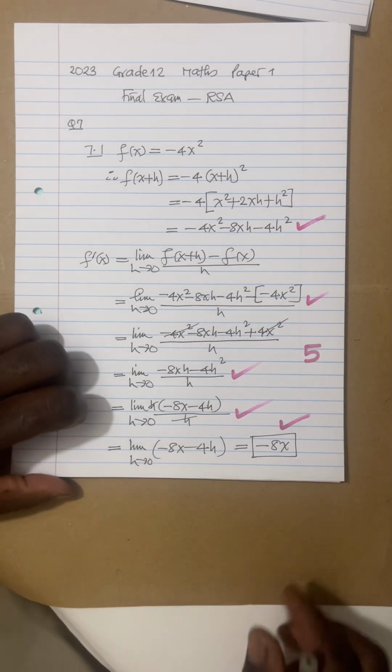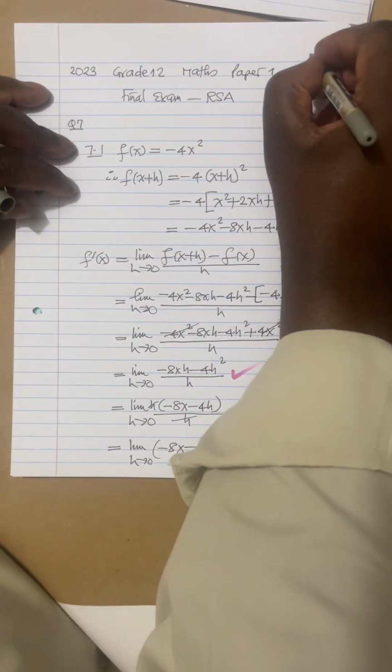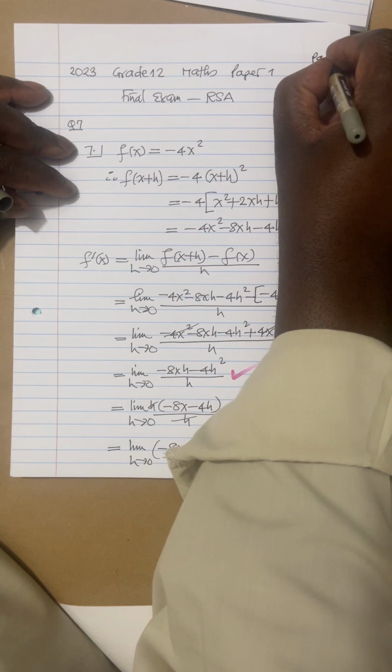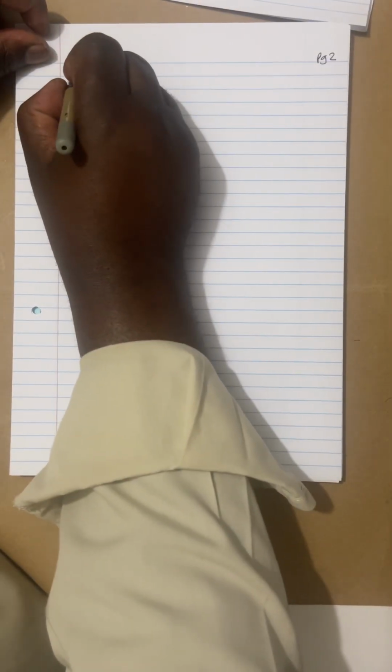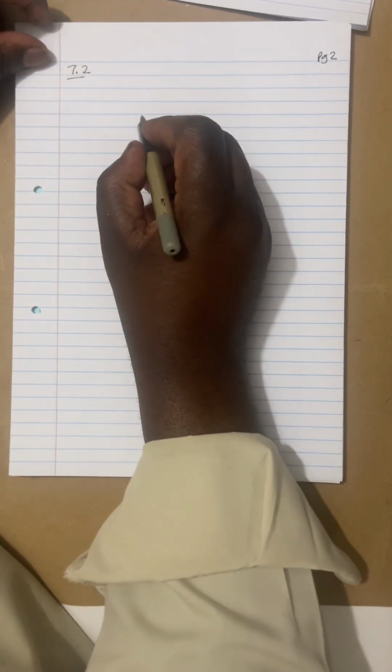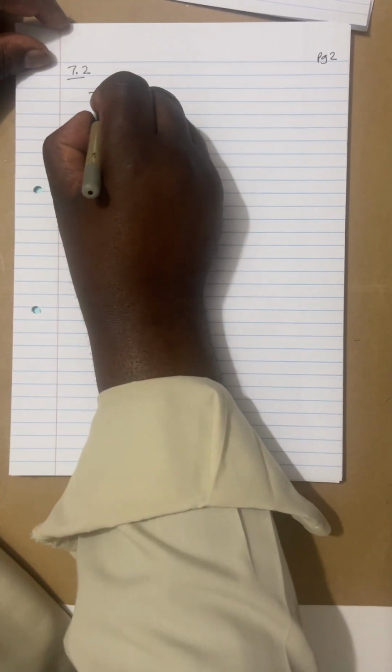Right. Let's move on. So this, let's call it page 1 for this specific examination question paper. I'm moving on to page 2, and this is question number 7.2 now. Rules of differentiation. So 7.2.1.